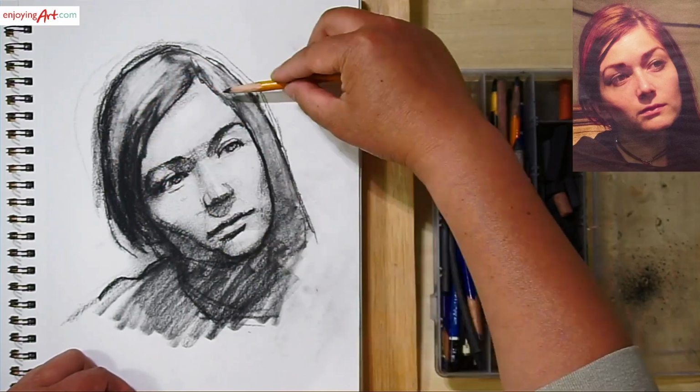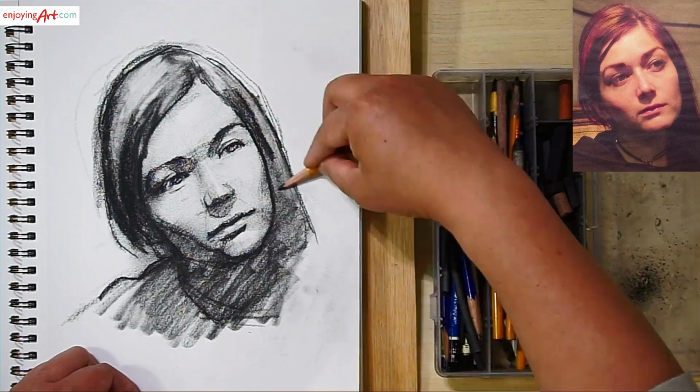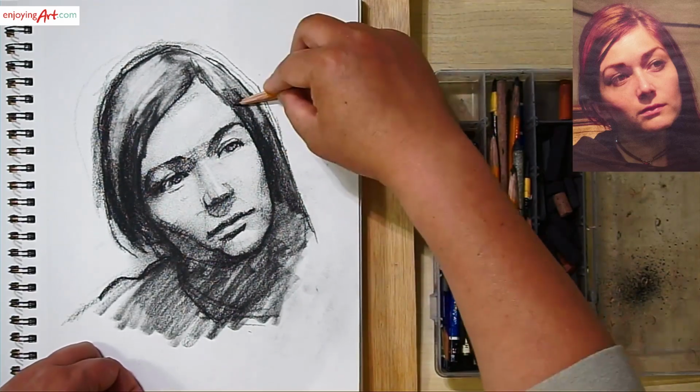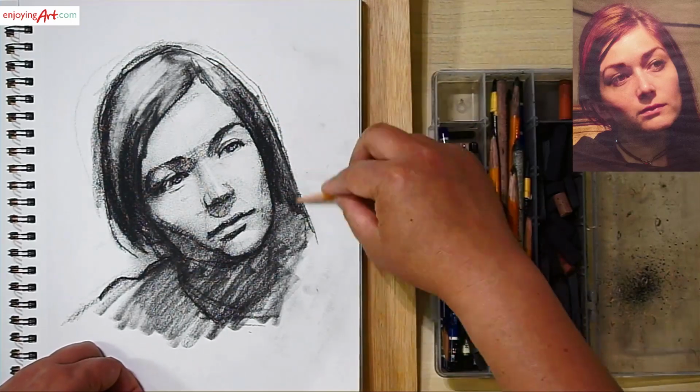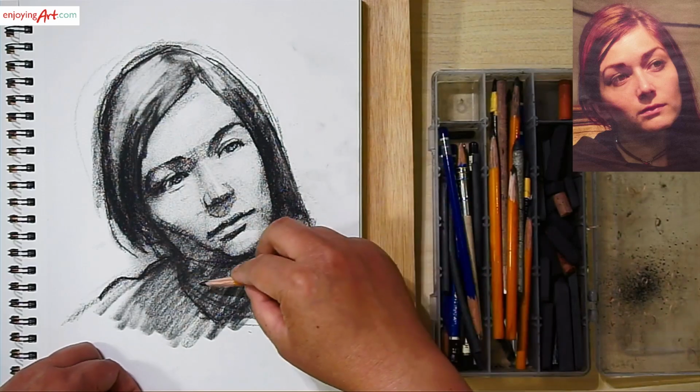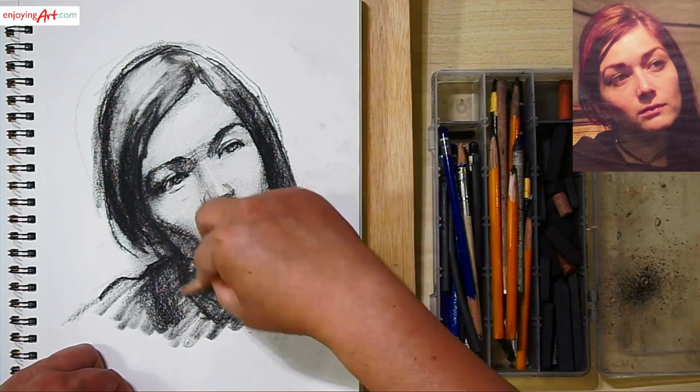We can tone it down a little more, and we can do a little texture for the hair, like this. Like that. And you can take it from here and move on, doing more and more correction.